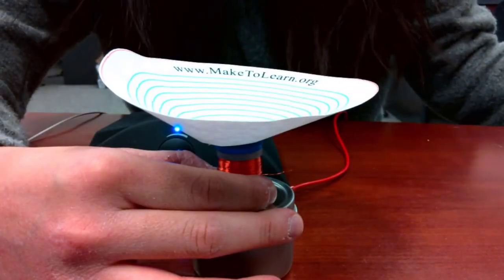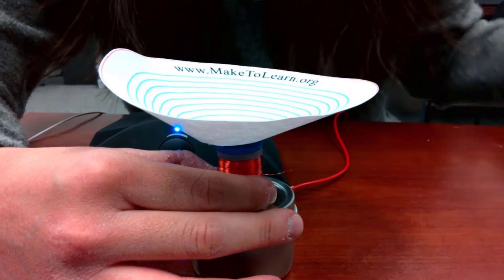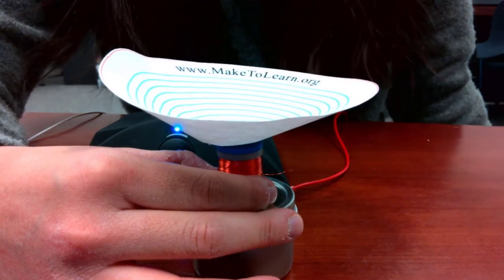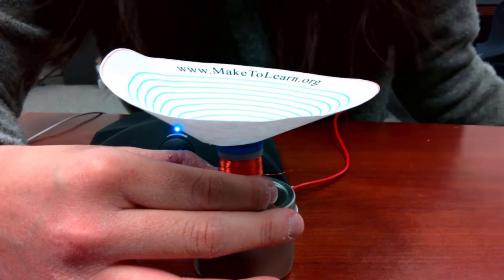Now let's play some music through the speaker. It isn't high fidelity, but you can definitely hear the words of the song.